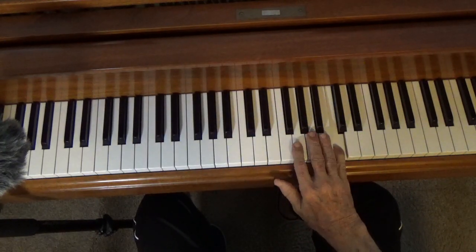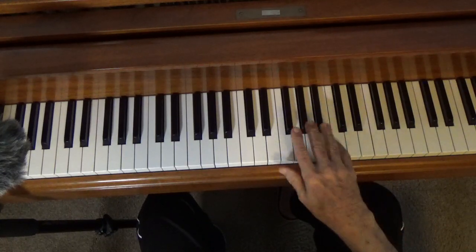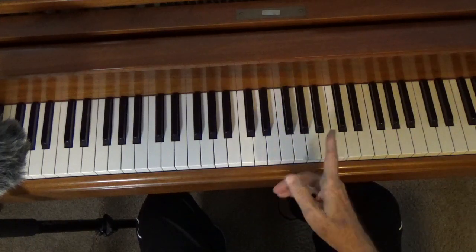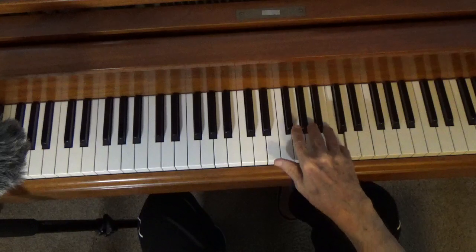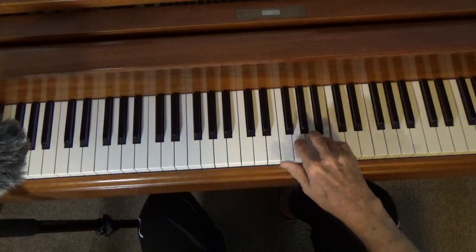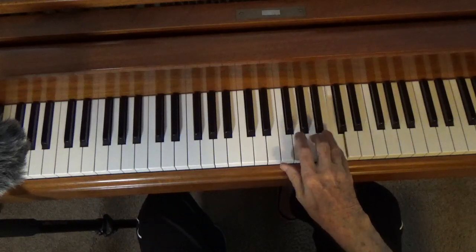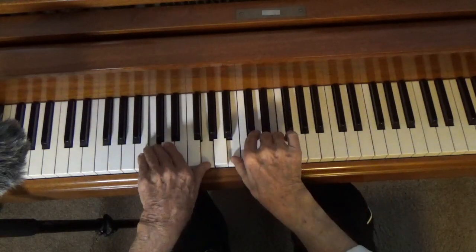Now 1, 2, and 3. Your and comes after the 2, and so on. In 4/4 time, your ands come after 3. 1, 2, 3, and 4, and 1, 2, 3, and 4, and so on.